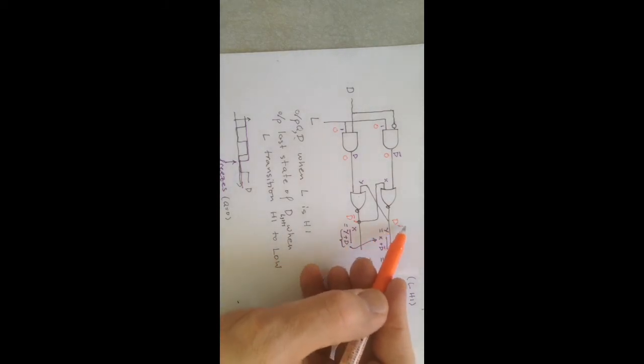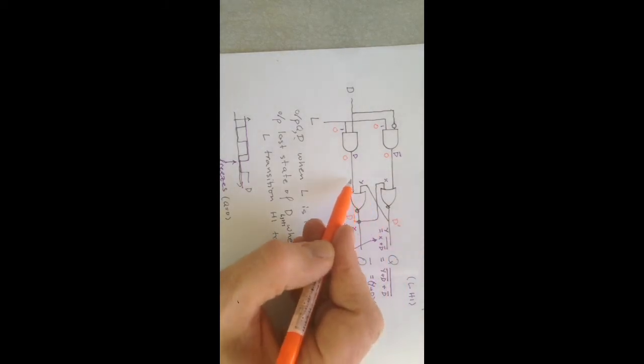So actually, even though we changed this input, we don't change the output. So remarkably, when L transitions to low, the output is unaffected. It stays equal to D at t minus epsilon prior to the transition.